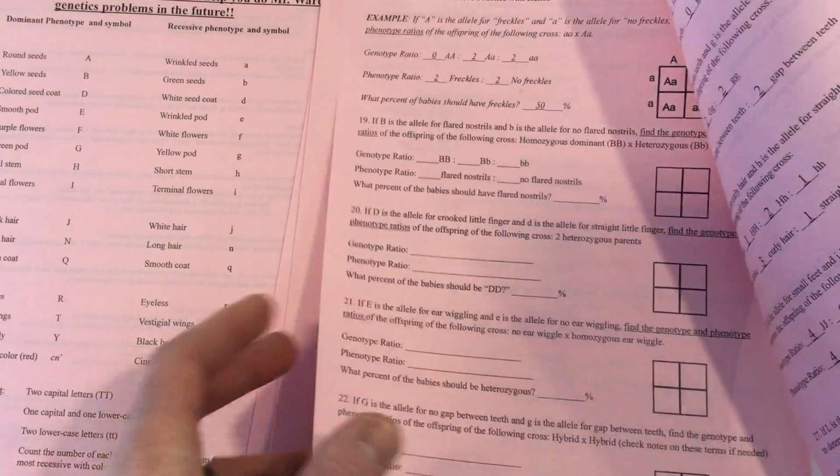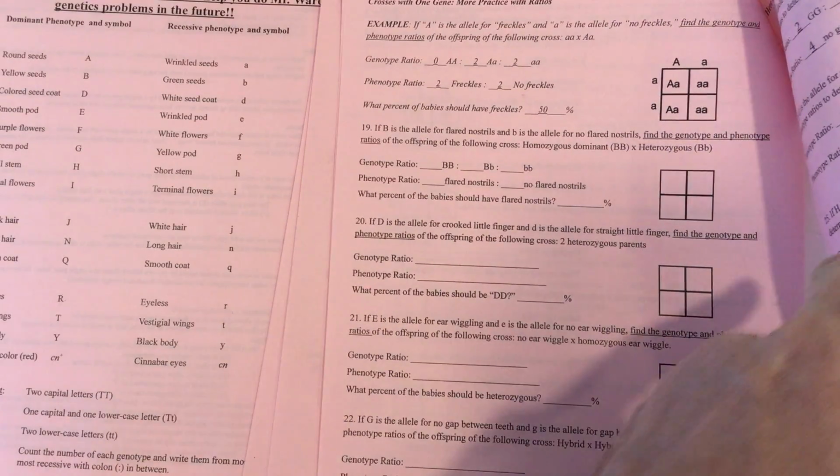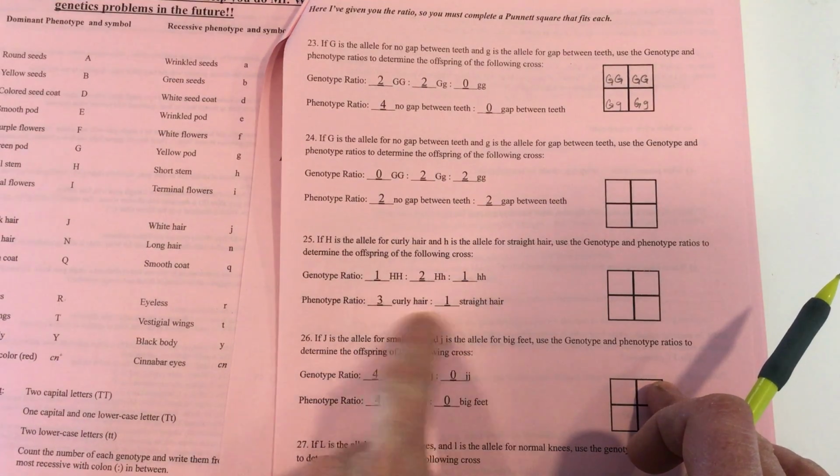Like, for example, I want you to really know the 1 to 2 to 1 genotype ratio, and you'll see what that is. You can see it right over here. Like, I want you to totally understand what leads to this.